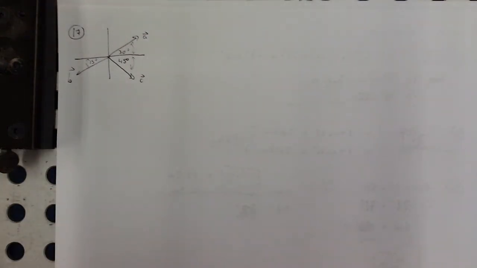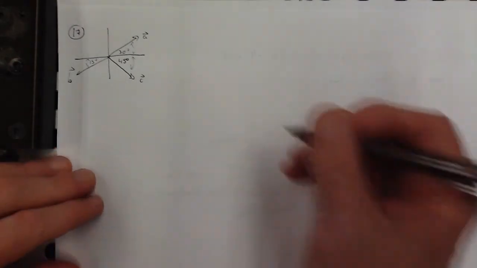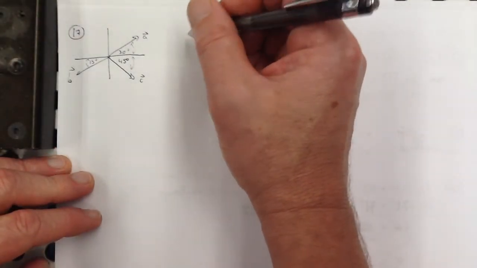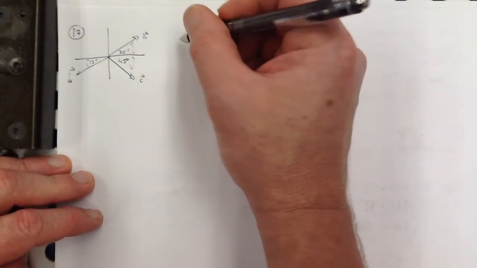We want to know what's the magnitude and angle of A plus B plus C, and then the magnitude and angle of A minus B plus C, and the magnitude and angle of a fourth vector D such that A plus B minus C plus D equals 0. Okay, so this is just a bunch of algebra, basically, at this point.